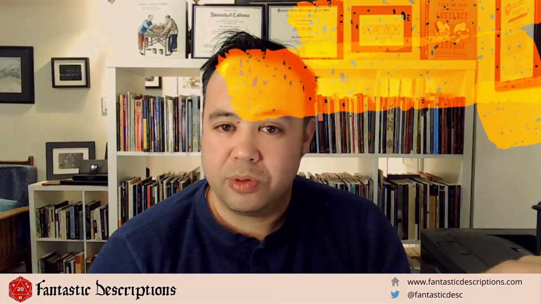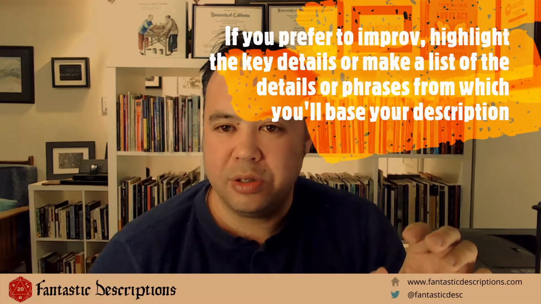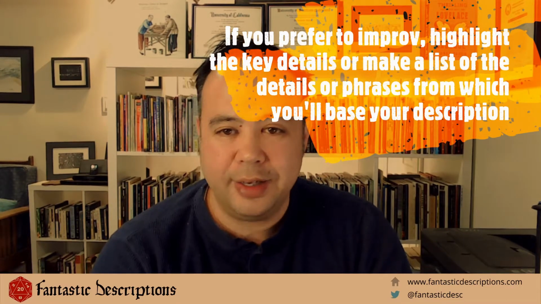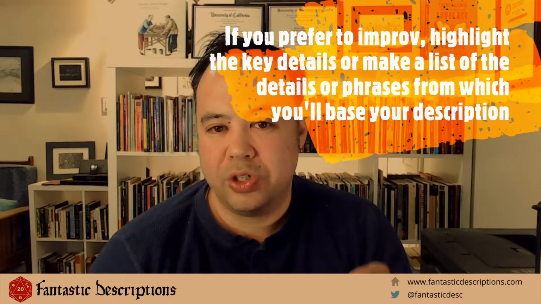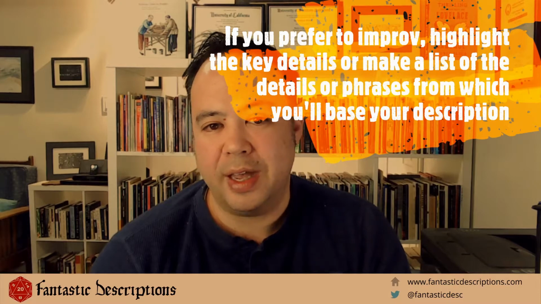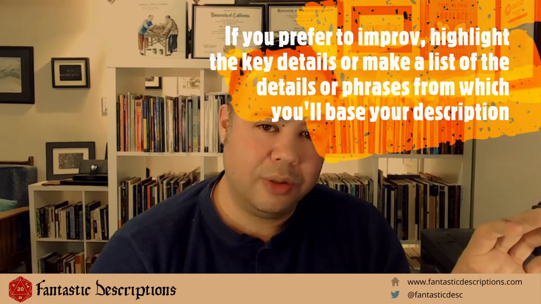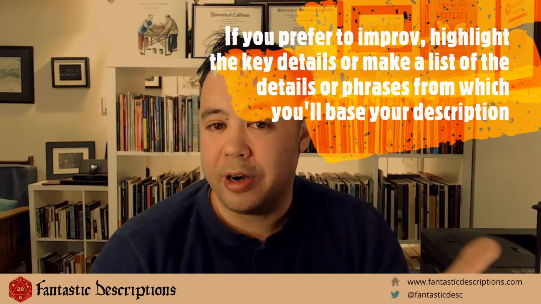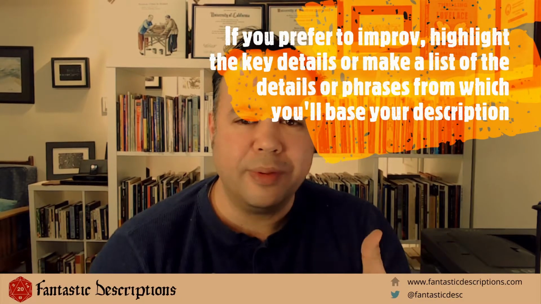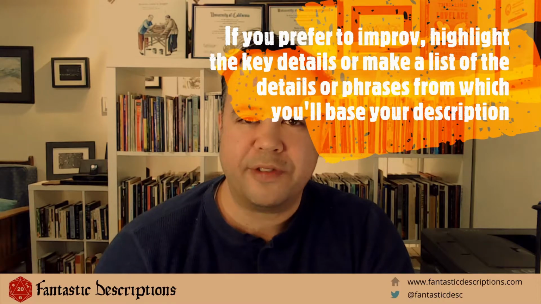One, you can distill that description down into just the parts you actually need, which is to say you can highlight or underline the phrases and words, the details that you want to convey about this particular scene, this particular room. You might break it out into bullet points on the side or on a separate index card, if that helps, and practice riffing off of that. So if you're more comfortable riffing or improvising off of a list, then I would encourage you to go that direction.